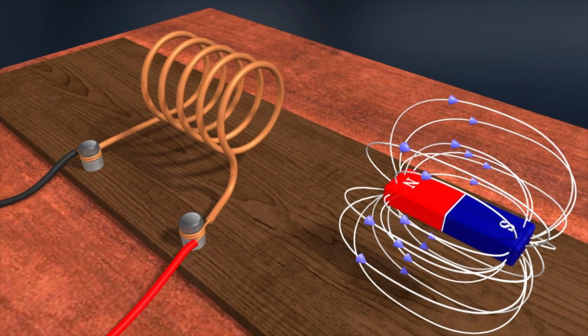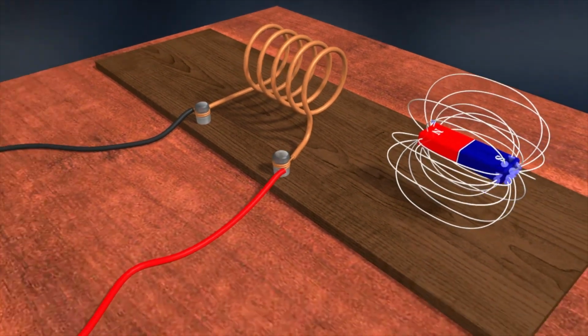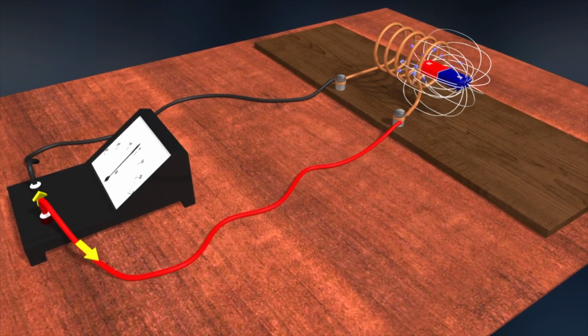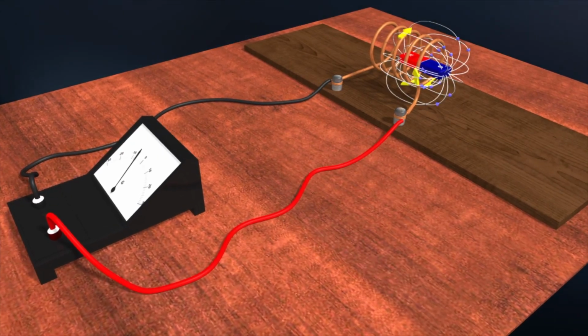To understand, let us consider a coil and a bar magnet. When a bar magnet is pushed towards the coil with its north pole facing the coil, an induced current is set up in the coil in anti-clockwise direction with respect to the north pole of the bar magnet.